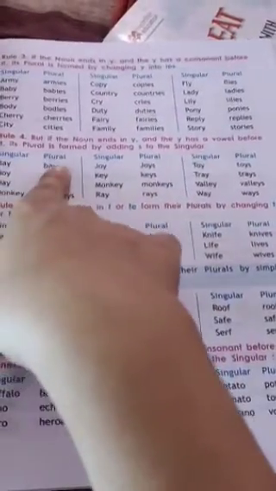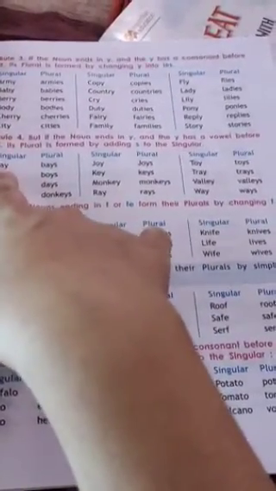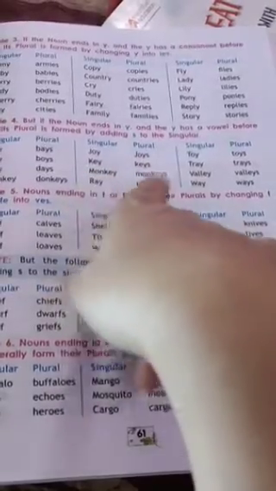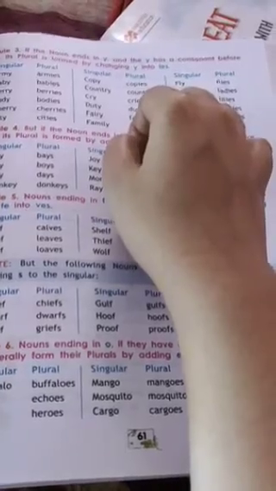So bay becomes bays. See, here a is a vowel. Boy becomes boys. Day becomes days. Donkey becomes donkeys. Joy, joys. Key, keys. Monkey, monkeys. Ray, rays. Toy, toys. Tray, trays. Valley, valleys. Way, ways. Alright, this is clear? So this part you understood? Alright, now moving on to the next one.